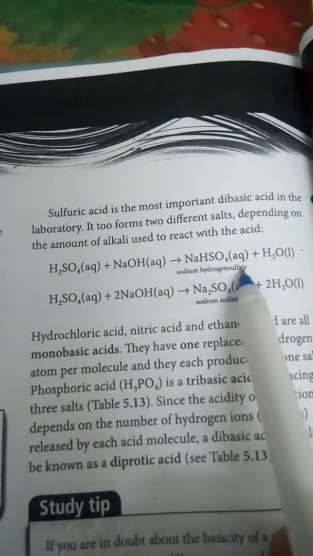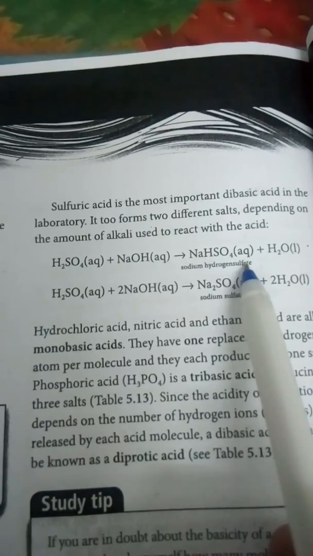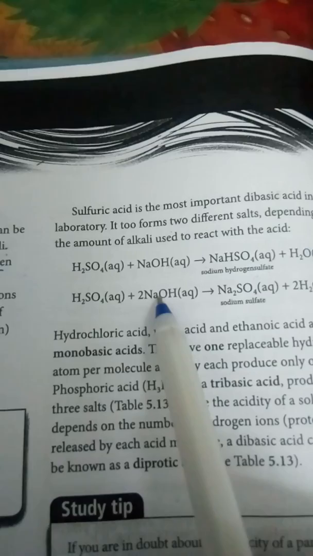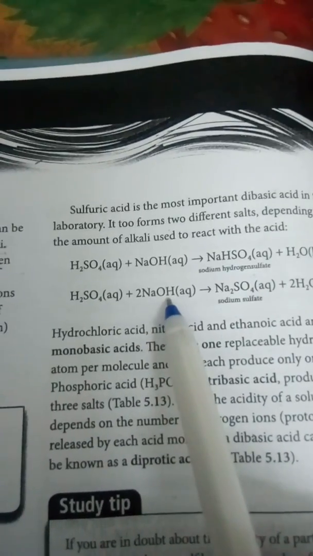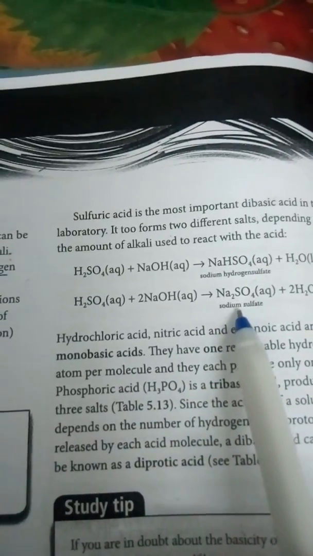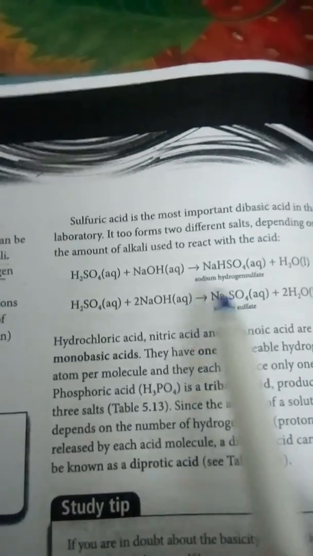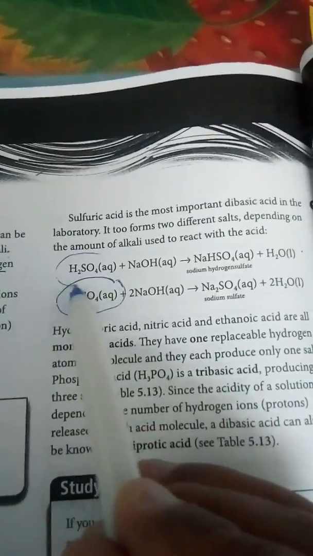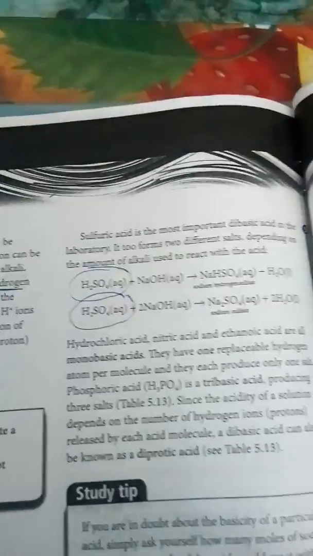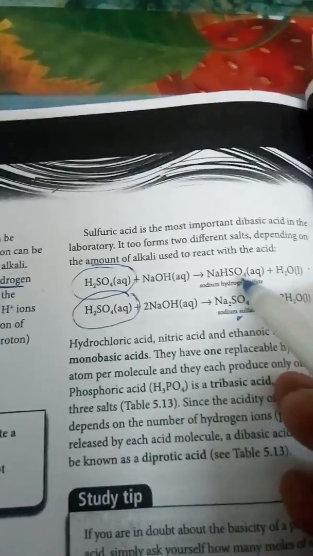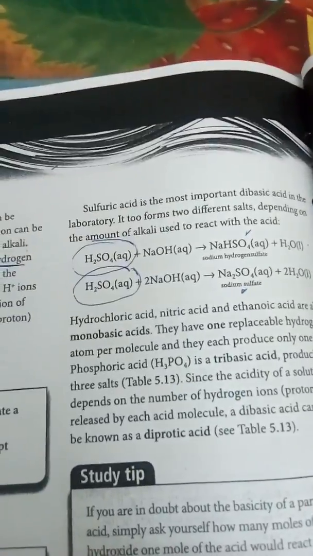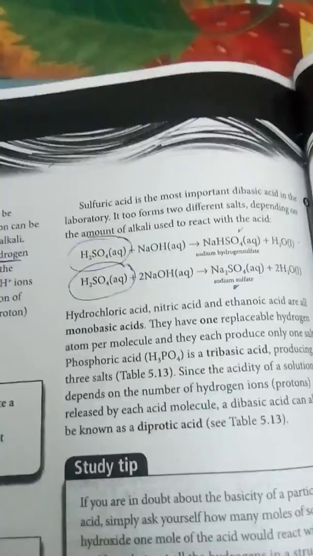But when it reacted with two molecules of NaOH, it gave you sodium sulfate. Therefore, even though the parent acid is the same, that is, sulfuric acid, it is giving you two different types of salts. As a result, we call such an acid a dibasic acid.